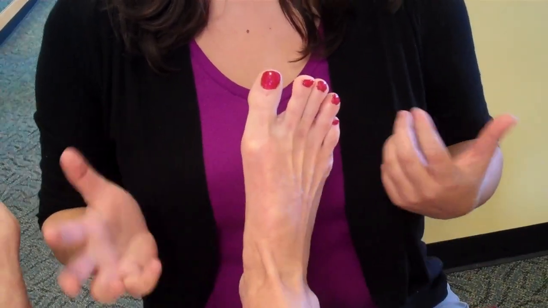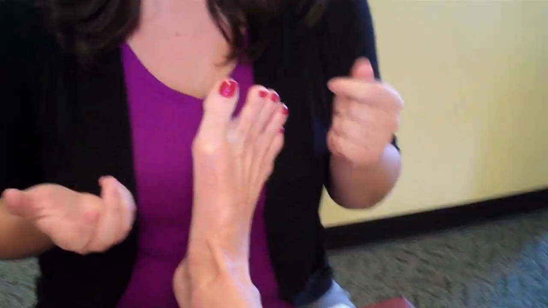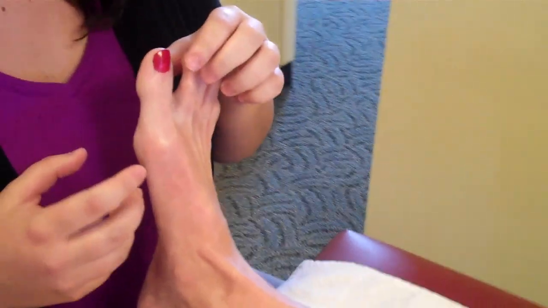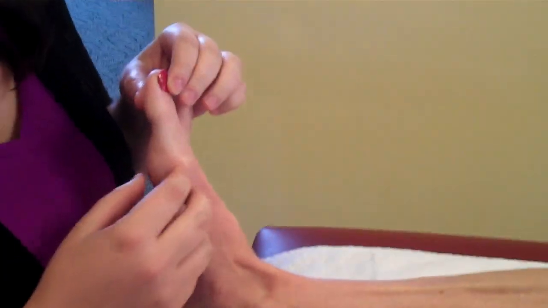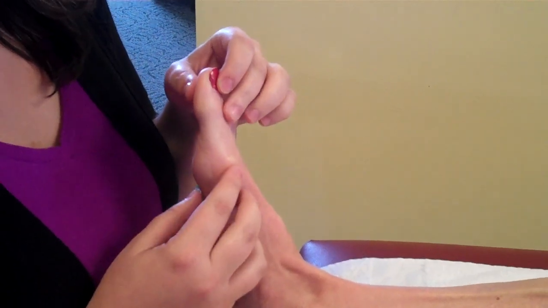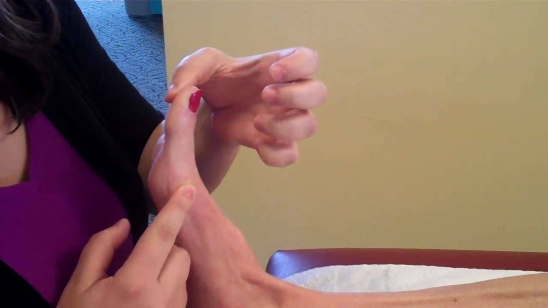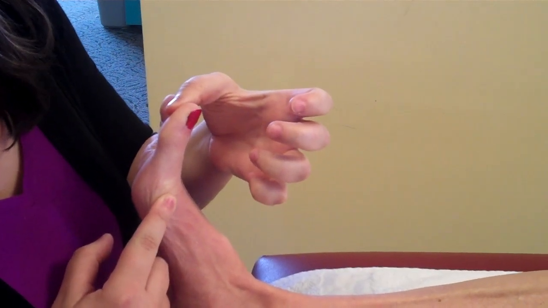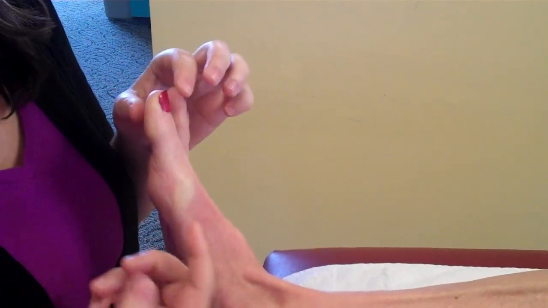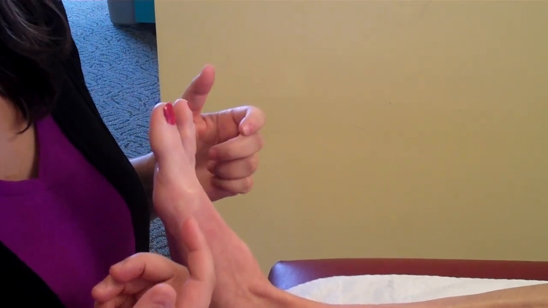So the way to differentiate is, when you have a bunion or hallux valgus, you want to make sure that you assess the range of motion of the patient. With hallux valgus, the patient will not really have a limit in range. They'll be able to dorsiflex their big toe pretty far up, but they'll complain that the pain is in the actual bump or inside the joint.